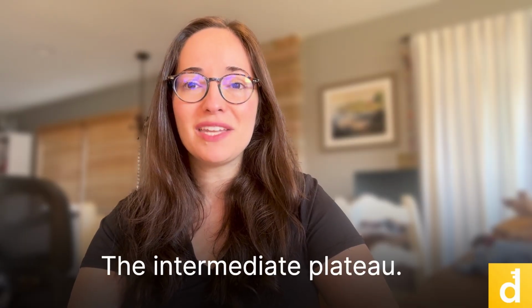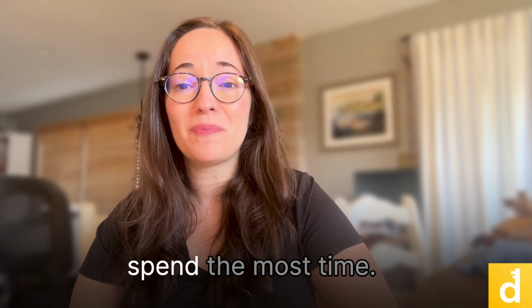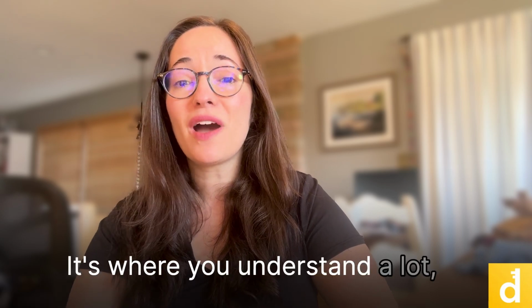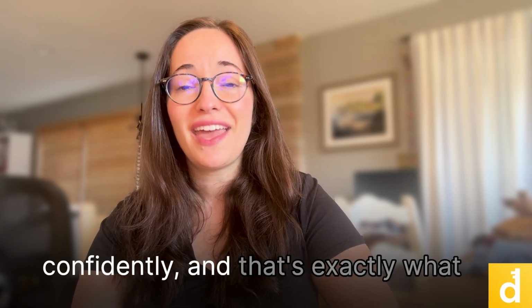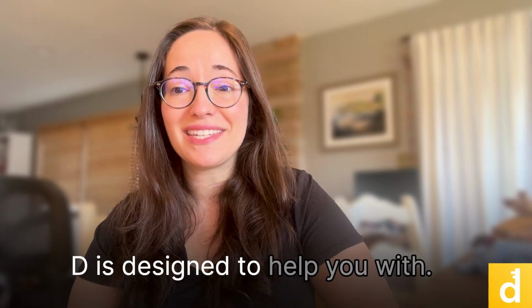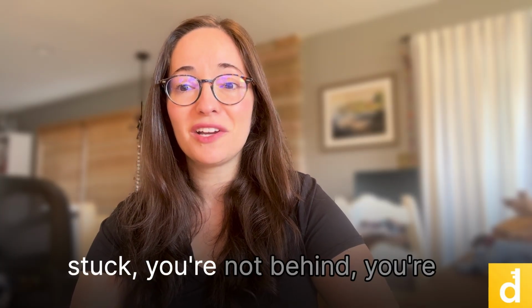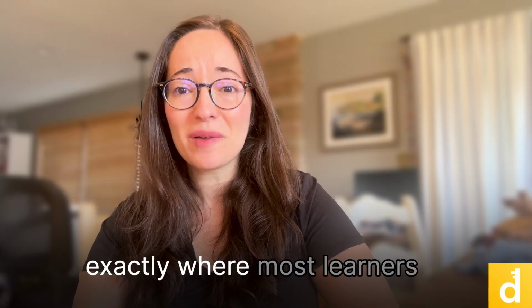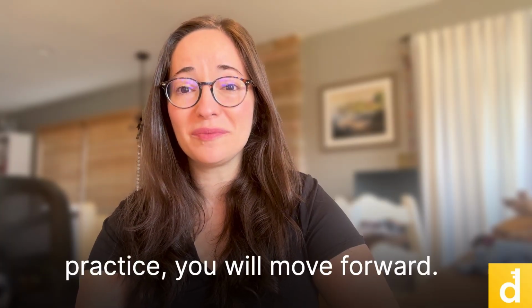The intermediate plateau, B1 to B2, is where most serious language learners spend the most time. It's where you understand a lot but struggle to produce language confidently. And that's exactly what Dioma is designed to help you with. So if you're at B1 and feeling stuck, you're not behind. You're exactly where most learners are. And with structured practice, you will move forward.